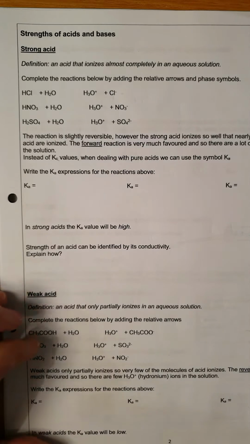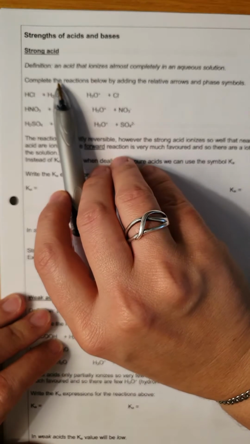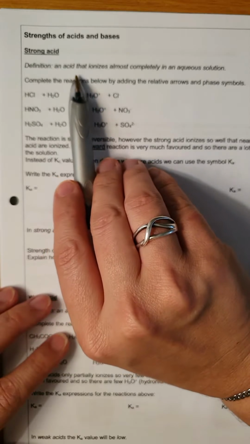Right, so if we take a look at the notes, I'm going to now show you how we write it and what everything means. It's very important that you understand the difference between strong and weak.